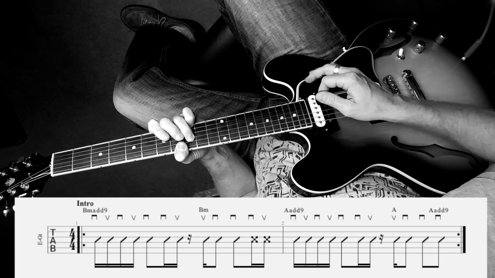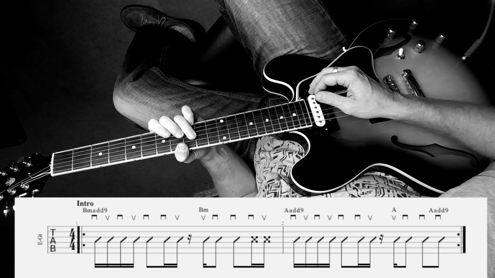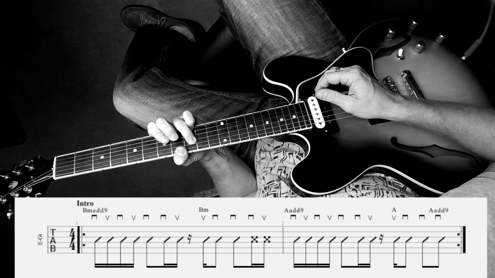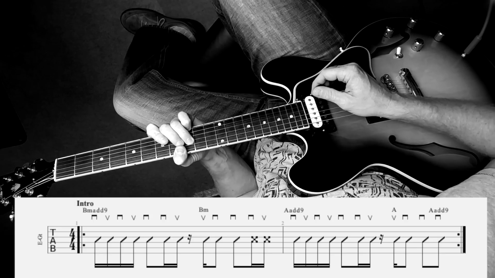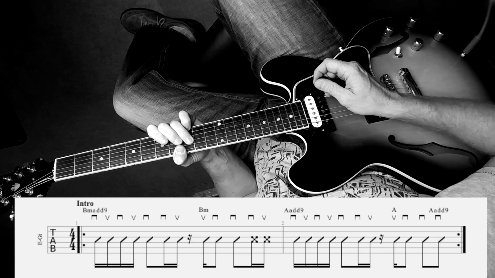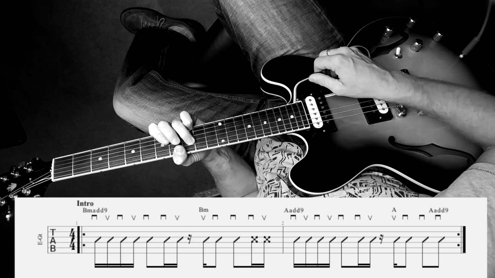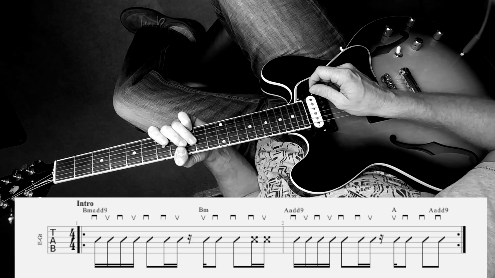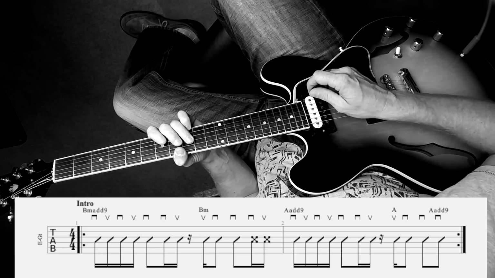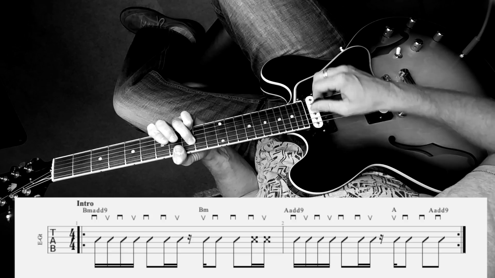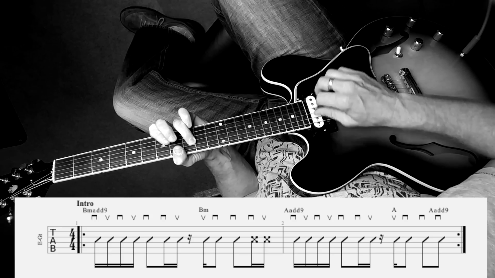So now let me do the whole two measures. Sounds like this. Try to play along. I'll go a couple times through and see if you can join me in this little intro part here. Here we go. I should give you a count off if you're going to play along. 3 and 4 and da da da da da da da da da.